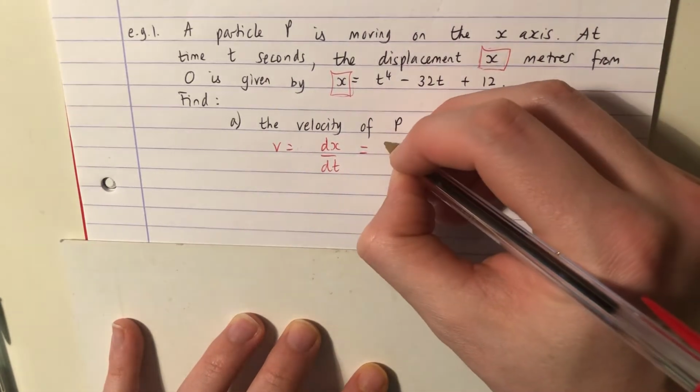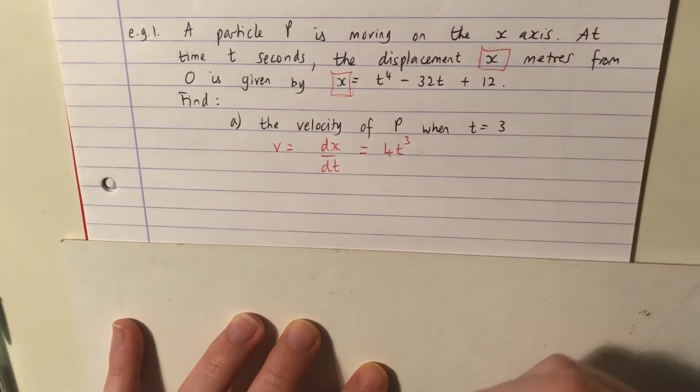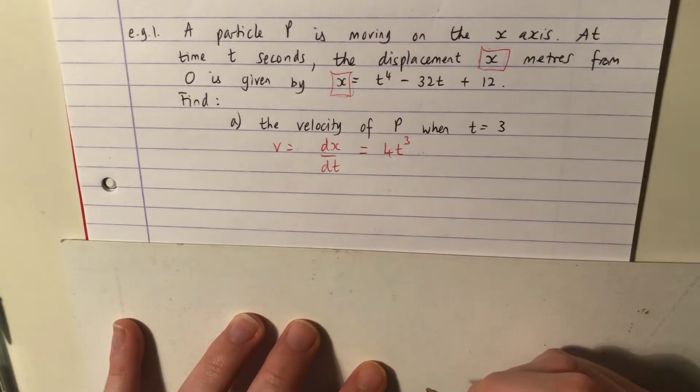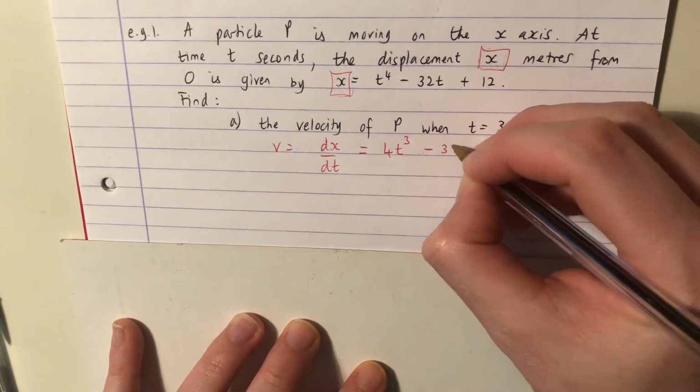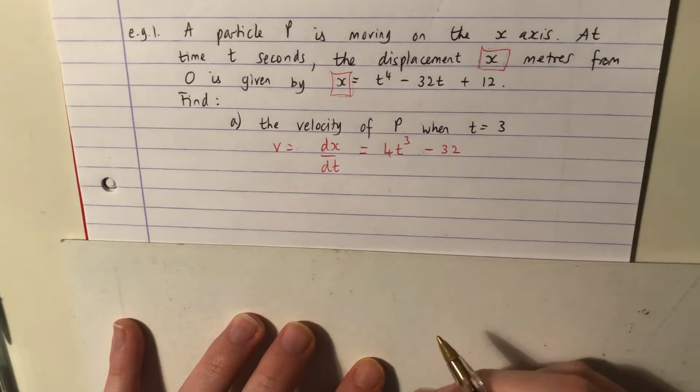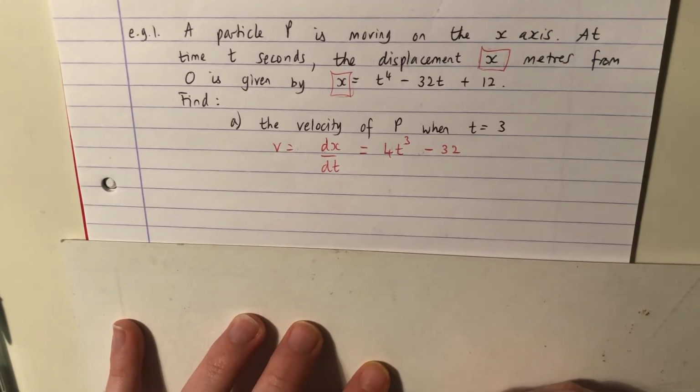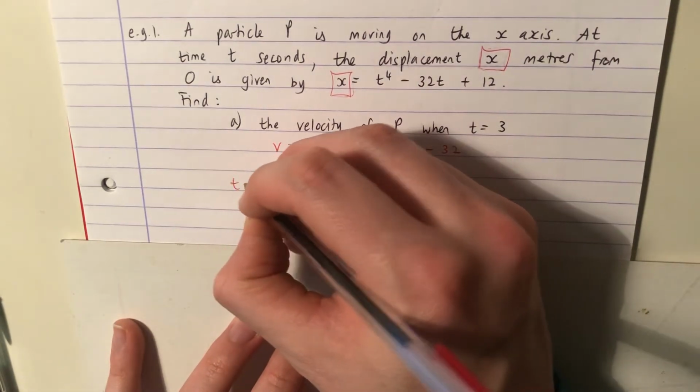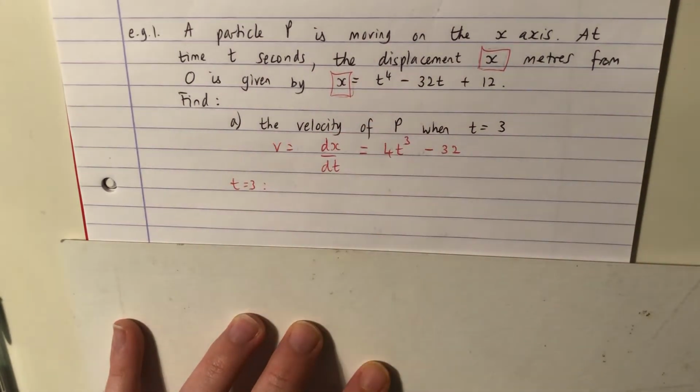And we get 4t cubed, bring the power down, knock one off the power, 32t, the t disappears, and 12 differentiates to 0. And then this would be the formula for velocity, and that would be the formula to work out the velocity at any time you like, and we want when t is equal to 3.